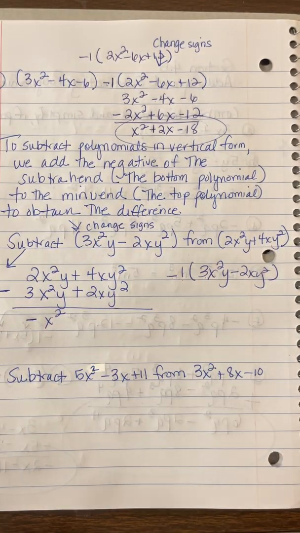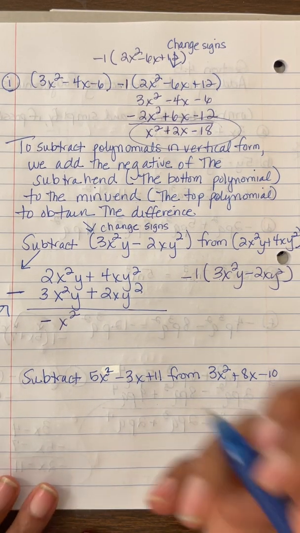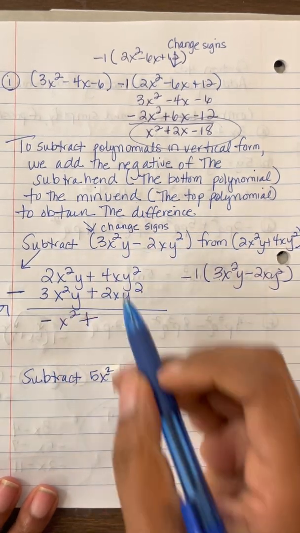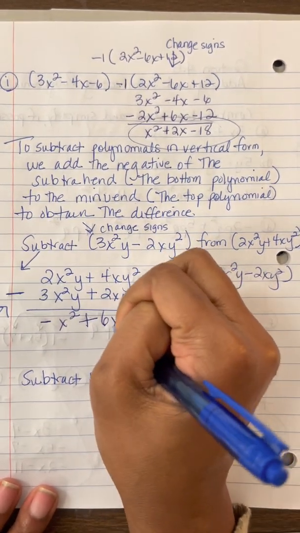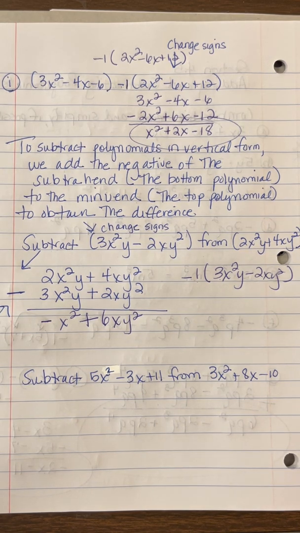Okay. And if you need to put a 1, that's perfectly fine. But in most textbooks, you won't see a 1. It's an understood 1. Okay. Next, bring down my plus sign. 4 plus 2 is 6. x, y to the second power. Okay, and that's it. -x squared plus 6xy to the second power.